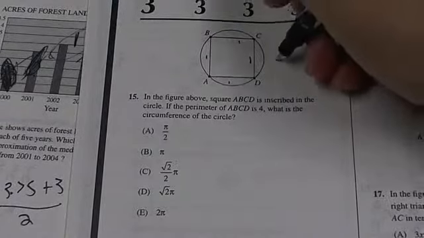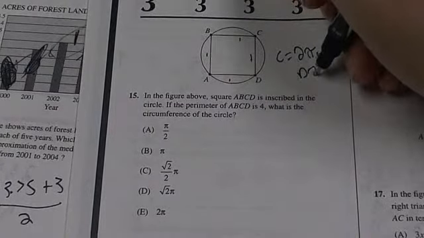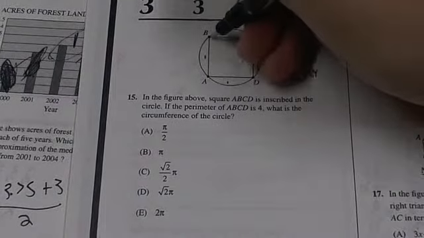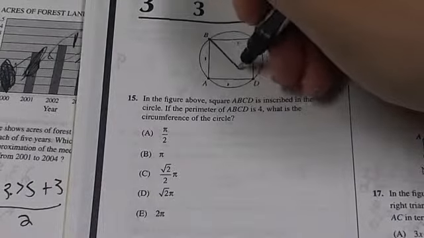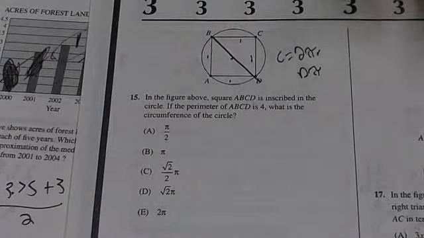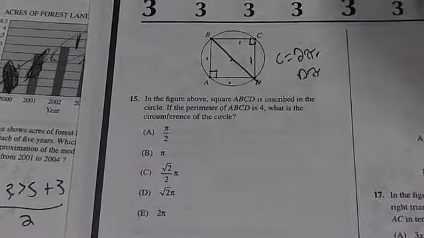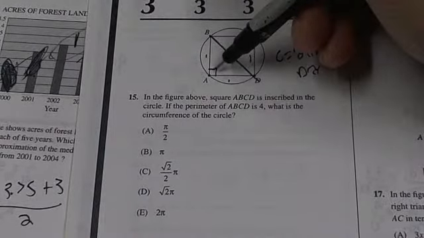So remember, circumference is equal to 2 pi r or d pi, where d is diameter. So what is diameter? Diameter is from one end to the other, passing through the middle. So from B to D, and remember, squares, they have right angles.